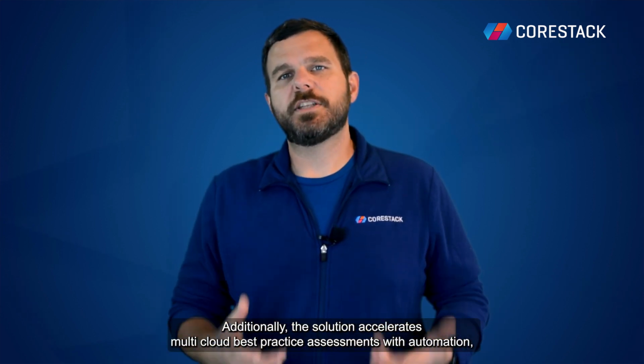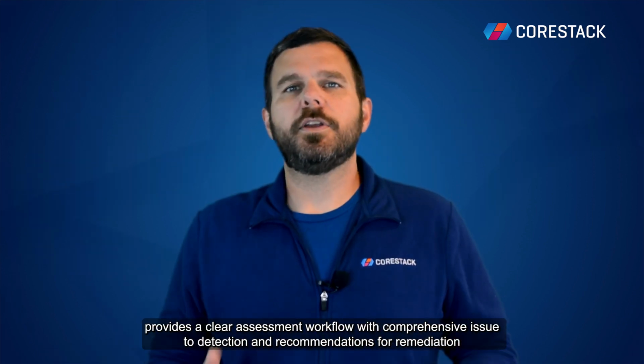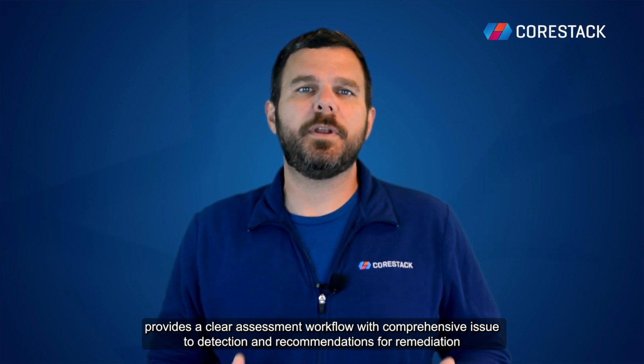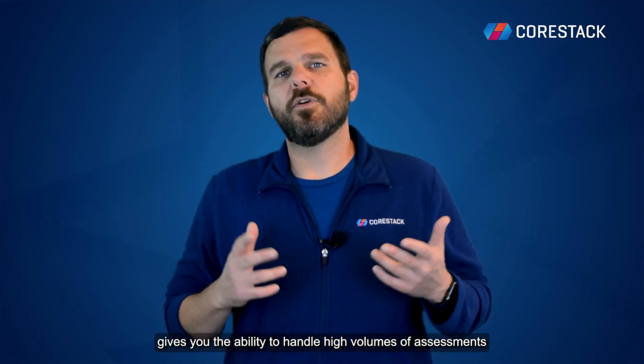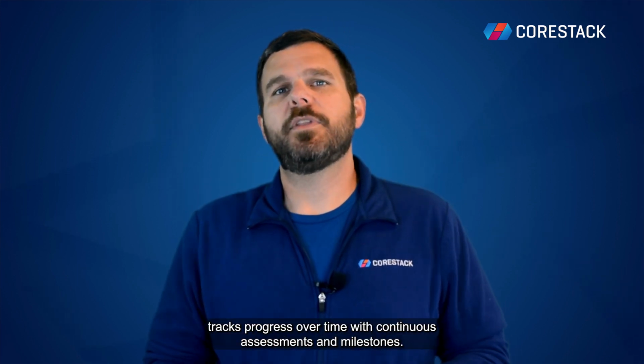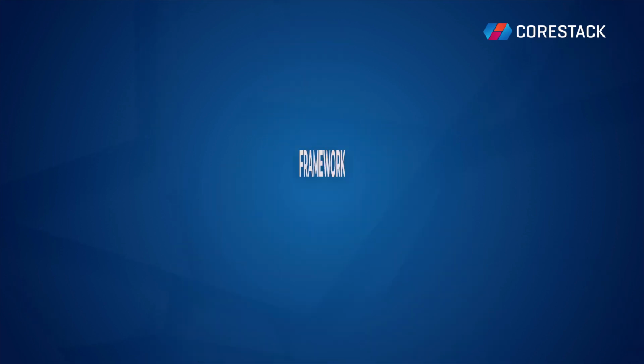Additionally, the solution accelerates multi-cloud best practice assessments with automation, provides a clear assessment workflow with comprehensive issue detection and recommendations for remediation, gives you the ability to handle high volumes of assessments for multiple clients with multi-tier workloads, tracks progress over time with continuous assessments and milestones. Let's get started with the demonstration.